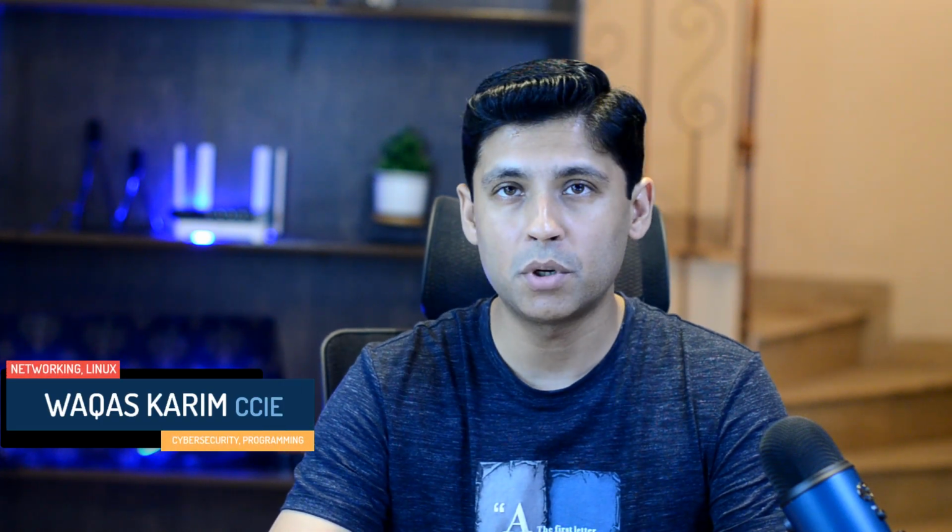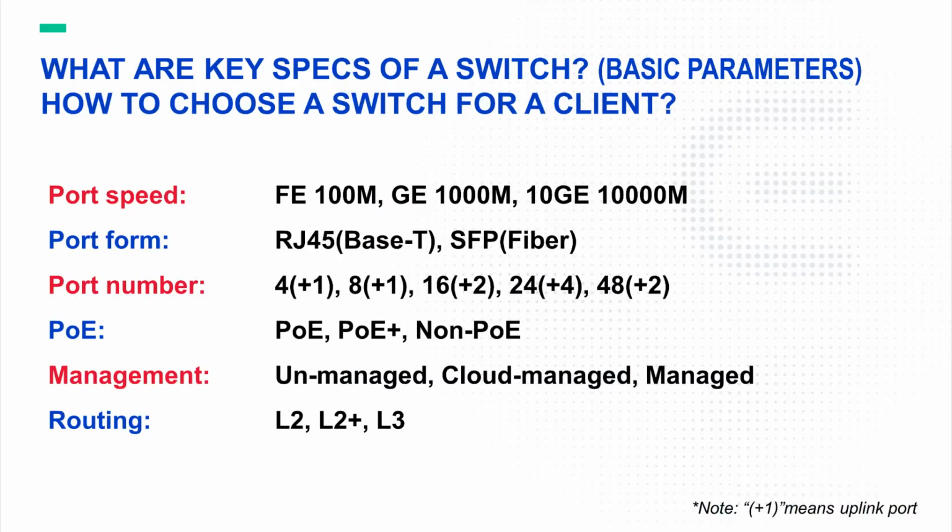When a client asks us, okay, I have this kind of requirement, I want Wi-Fi at my home, I have 4 computers to connect together and 1 server, how do we choose the switch? Let's discuss these kinds of criteria, how do we decide.